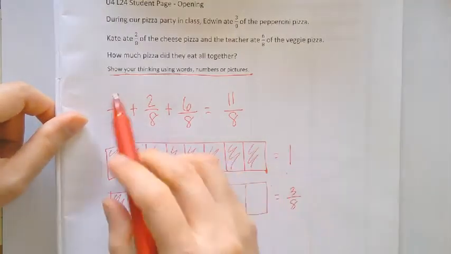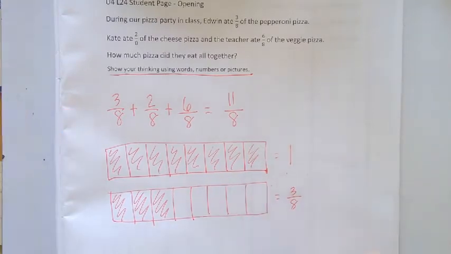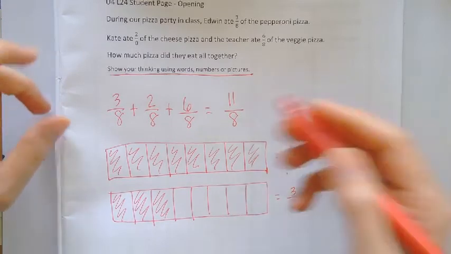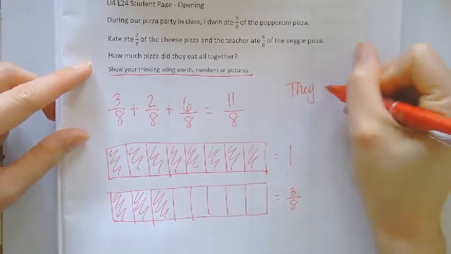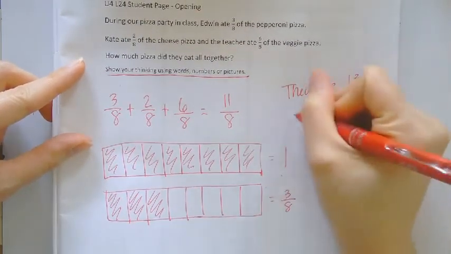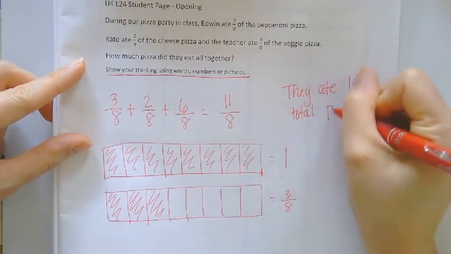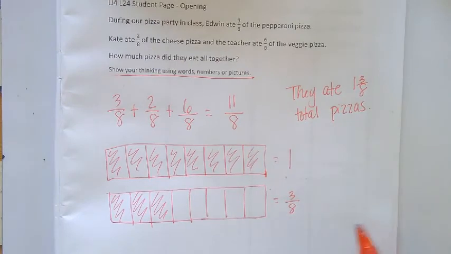So, show your thinking using words, numbers, or pictures. I could leave it here, but the 4th grade standard says I should be able to reuse this information and state it in a sentence. Nice race strategy. All right, so how much pizza did they eat altogether? So my sentence could read, they ate 1 3/8 total pizzas, or pizzas altogether. A couple different ways to say it, okay?